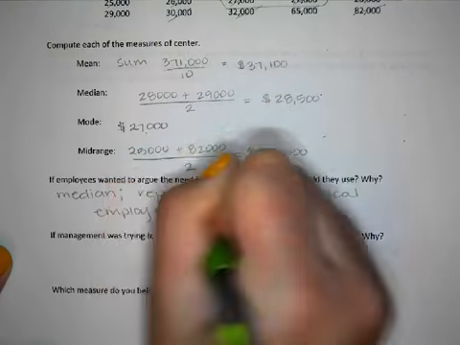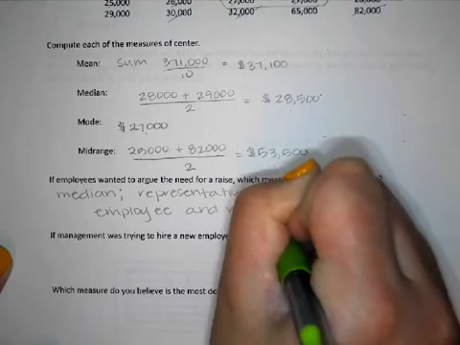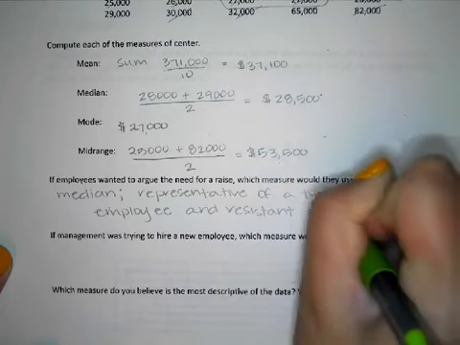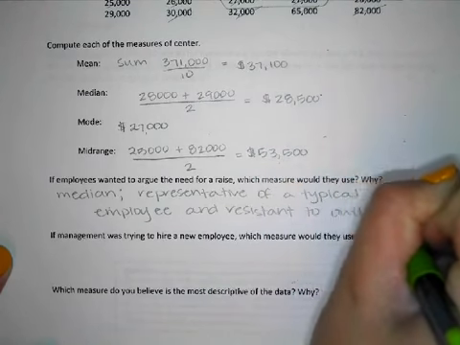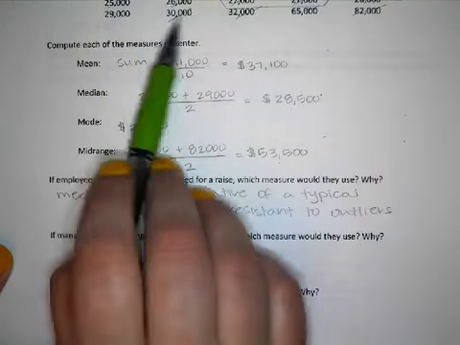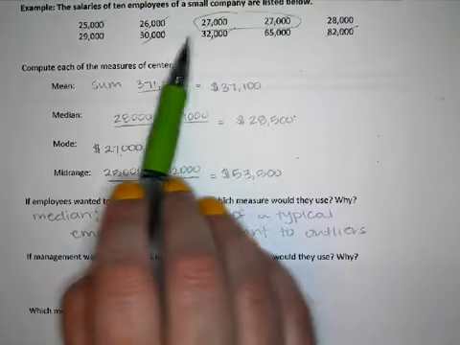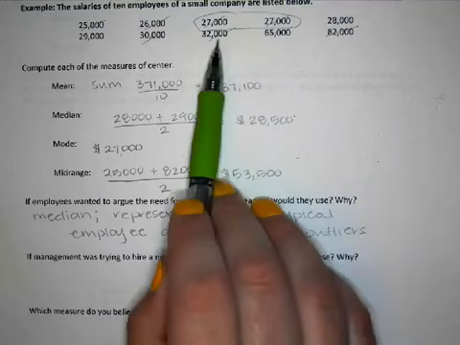And it's resistant to outliers. If you look at the data, you can see that 25, 26, 27, 27, 28, 29, 30, 32 are all kind of similar salaries. They're going up by 1,000 or 2,000 or whatever. And then you jump to 65,000, 82,000.